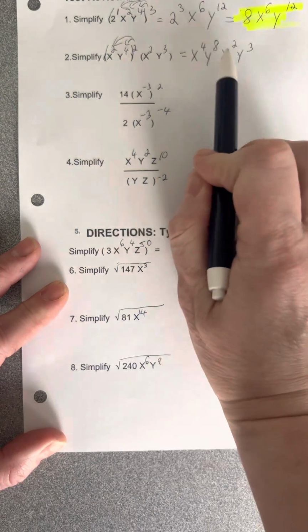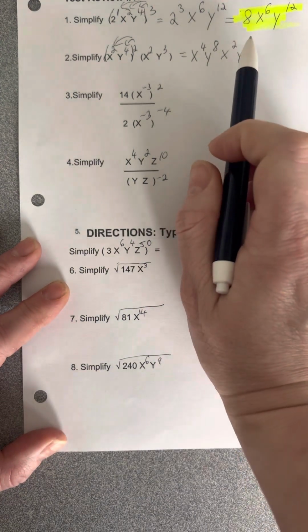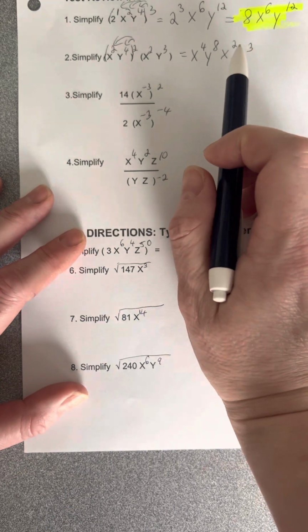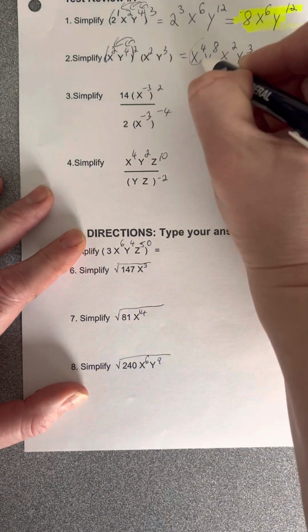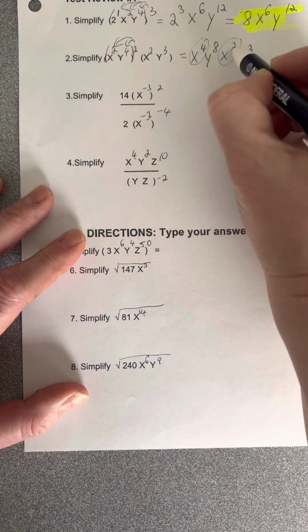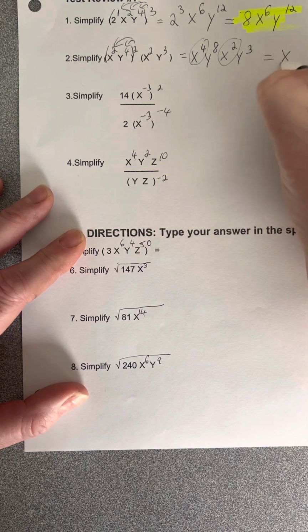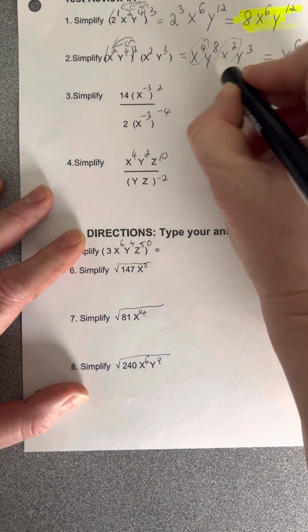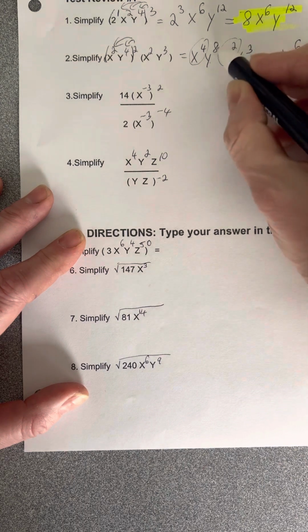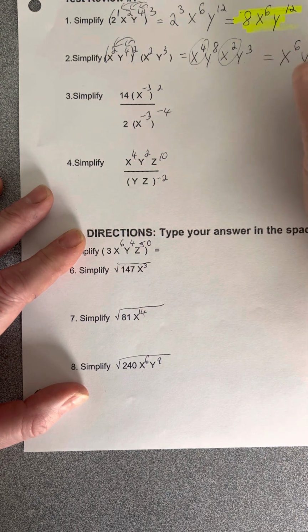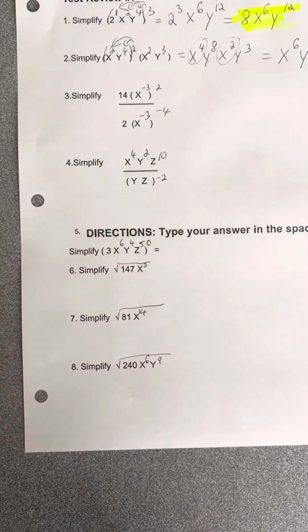Now, x and y are in multiplication state, so that means we will add our exponents. So 4 plus 2 will give us 6, and then the y's, 8 plus 3 will give us 11. So this is our answer for number 2.